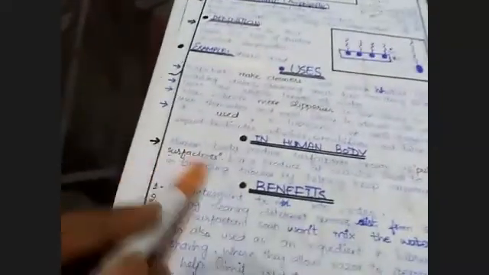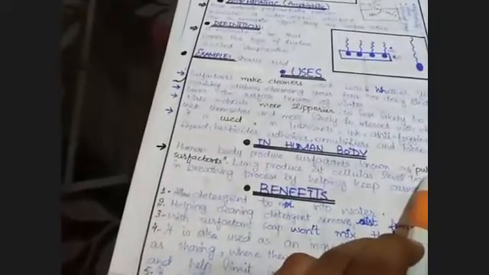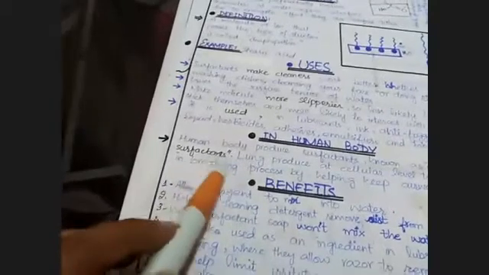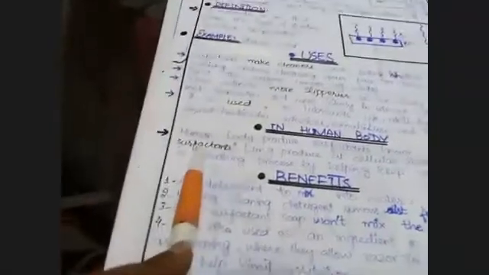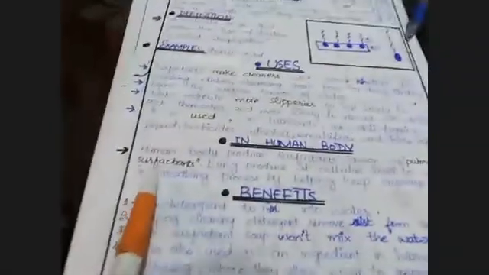In the human body, we may see the surfactants in our lungs. In scientific terms, we use the word pulmonary. In pulmonary surfactants, we come to know that they're in the alveoli, where they are also used to lower the surface tension in the lungs and help us in breathing more efficiently. Without surfactant, many diseases also occur in the human body.